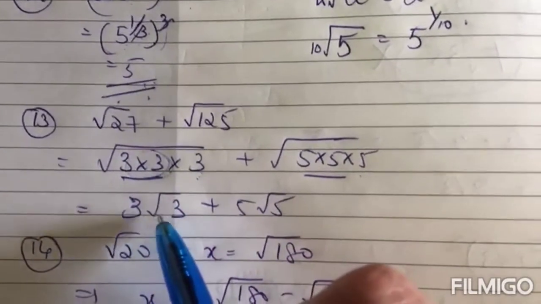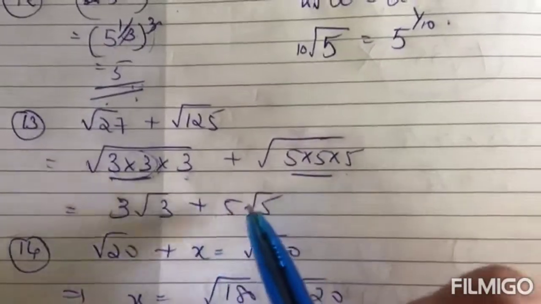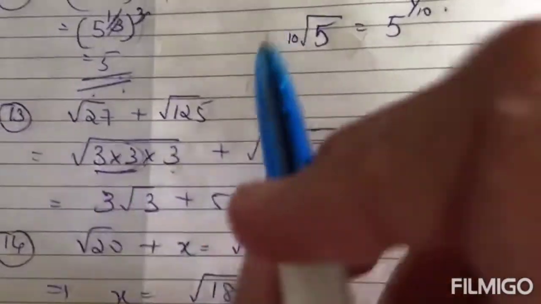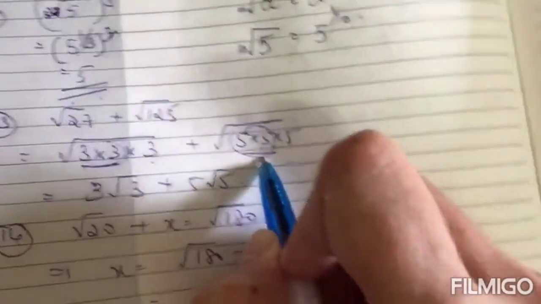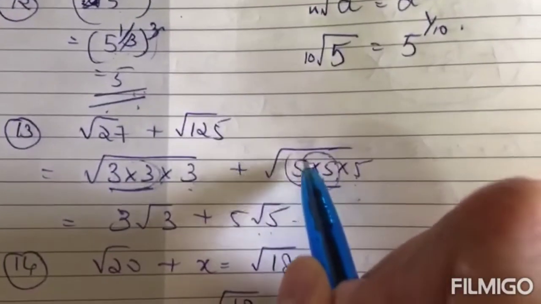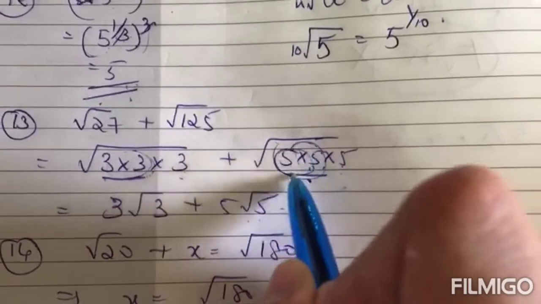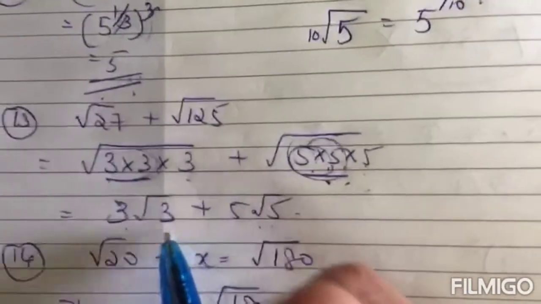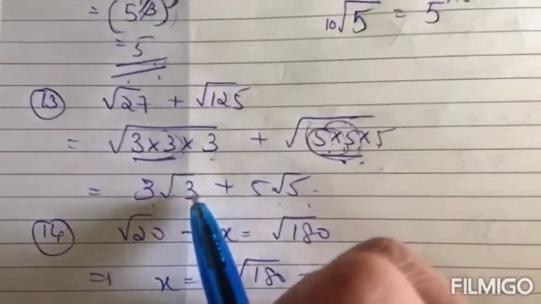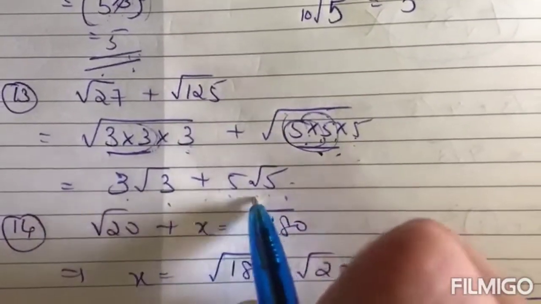So it will be 3 root 3 plus 5 root 5. Why 5 outside? Because out of the 3 5s, there are 2 5s here which are perfect squares, right? So the square root of these two is 5. So 5 root 5. So the answer is 3 root 3 plus 5 root 5. Can I say that this is equal to 8 root 8?